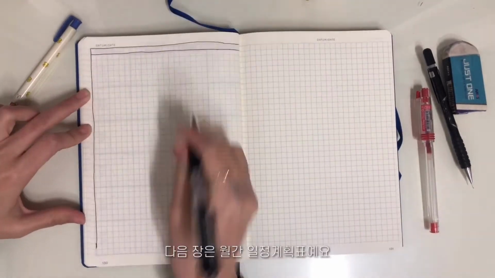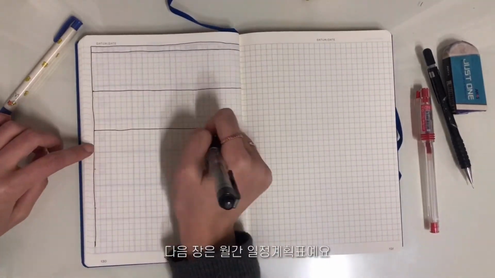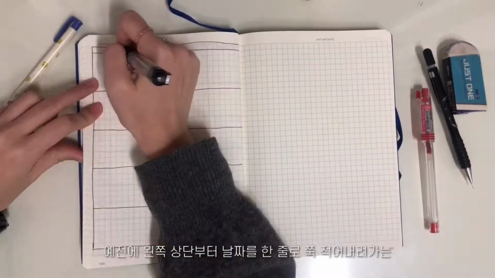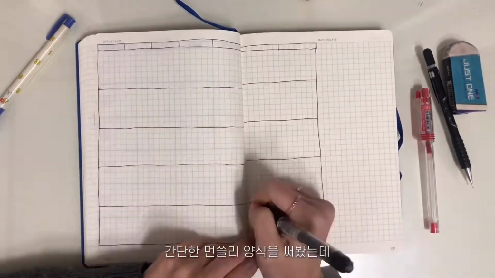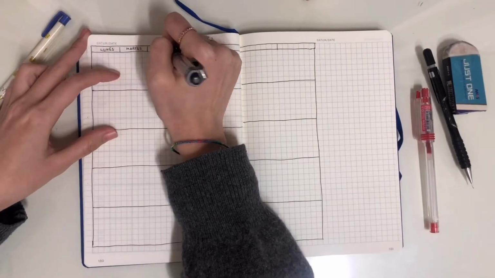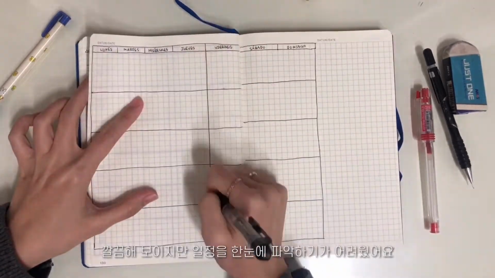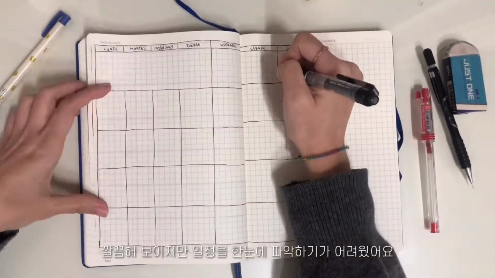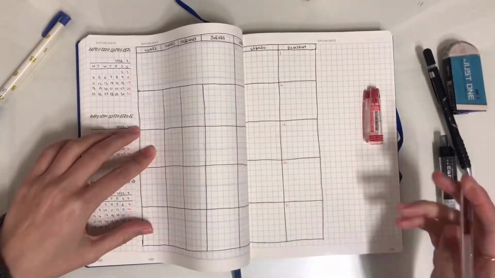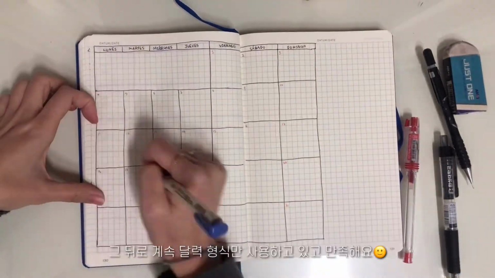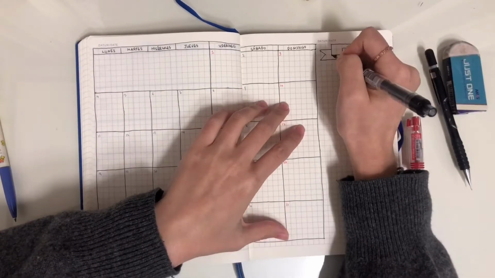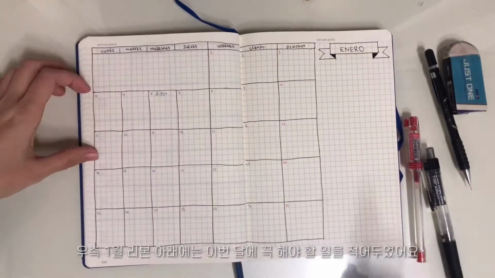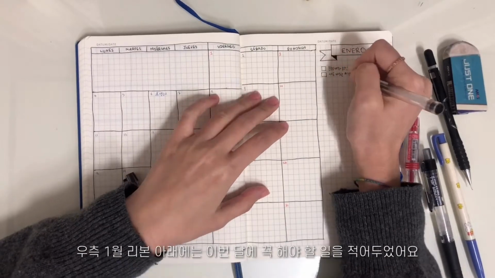The next page is monthly. I tried to make my monthlies with the days of the month going straight down the left side. It looked simple and clean, but it wasn't convenient to see schedules at a glance. Ever since then, I'm using a calendar type and I'm satisfied with it. I set up tasks of this month under the month's bar.